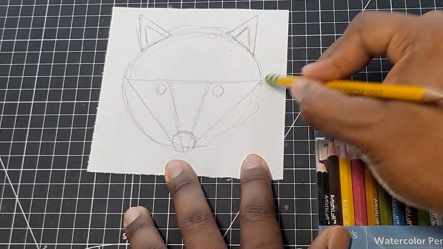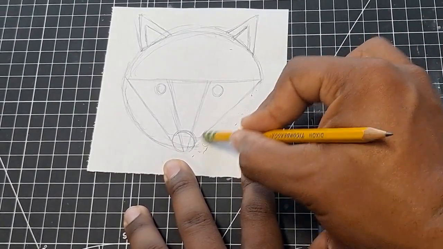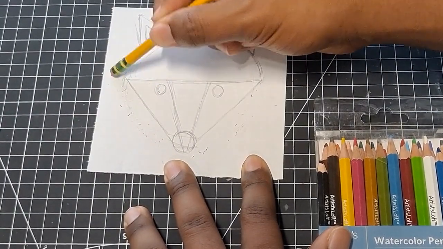Now we're just going to erase all the circles that we don't want, so any lines that are going in between sections that are not going to be part of our official one, just erase them all.